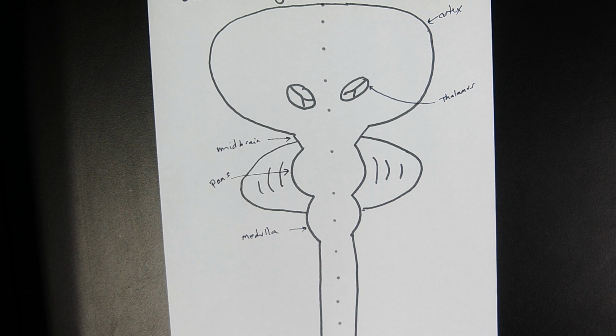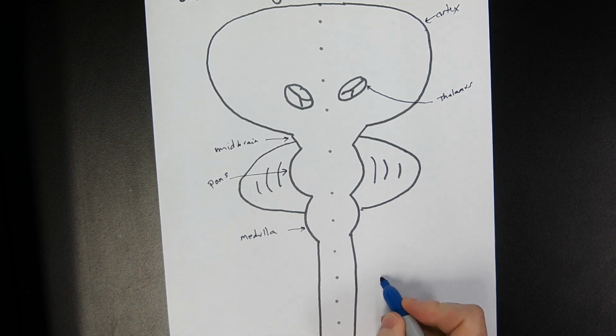Okay, now let's start with the spinothalamic tract. If I want to draw the spinothalamic tract, let's start here with my pseudounipolar neuron cell body.